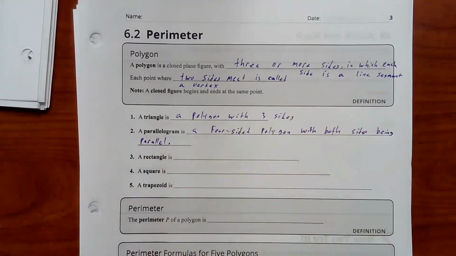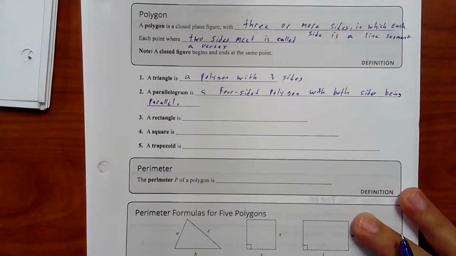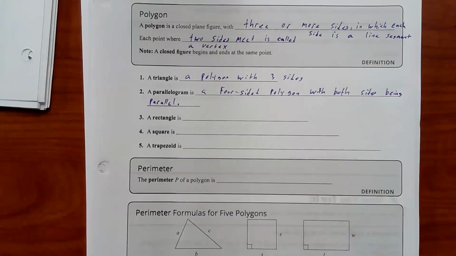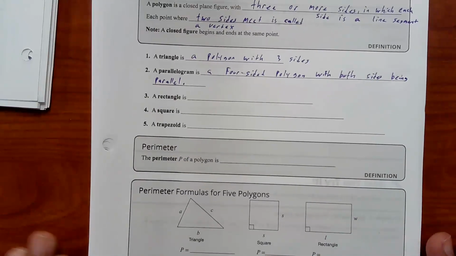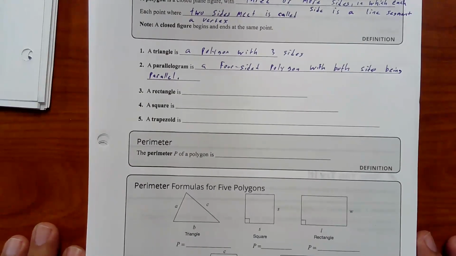Three, 4, and 5, I'll leave that to you. You understand where we're going with this, right? We know that they're polygons, and we should know how many sides. Okay. Now let's move on to the definition of perimeter.